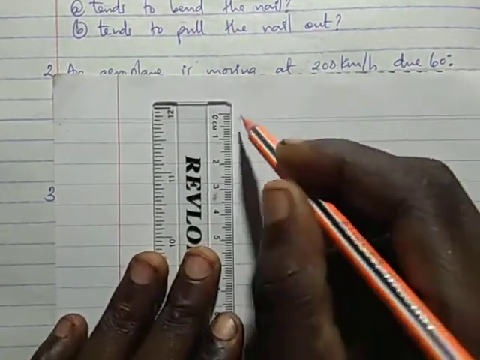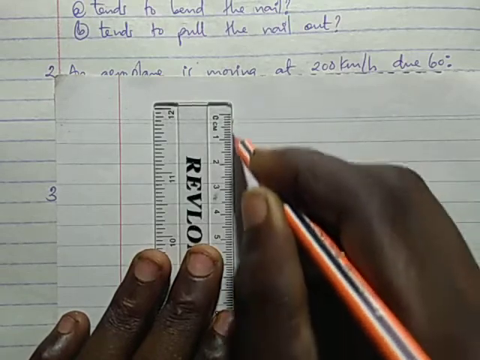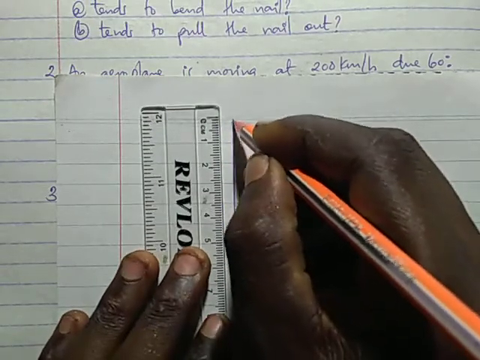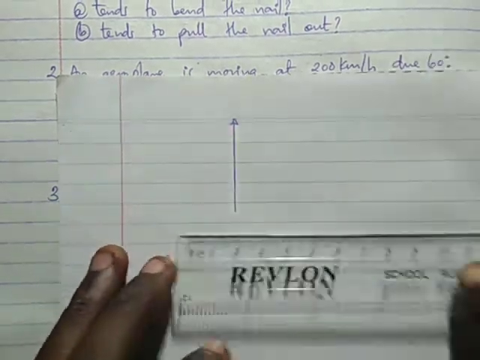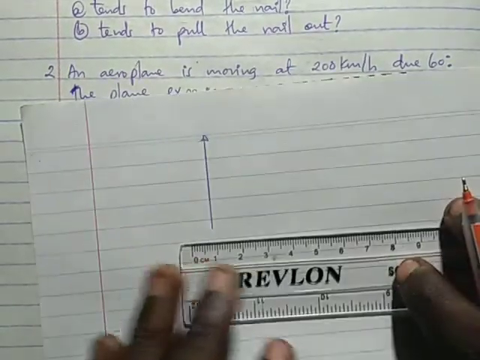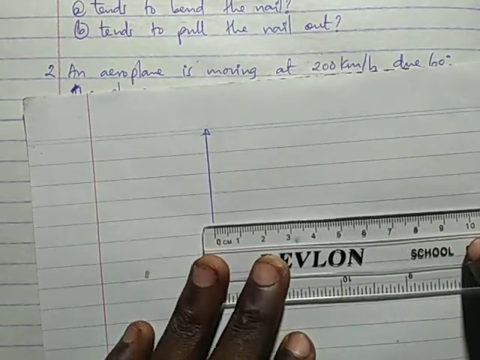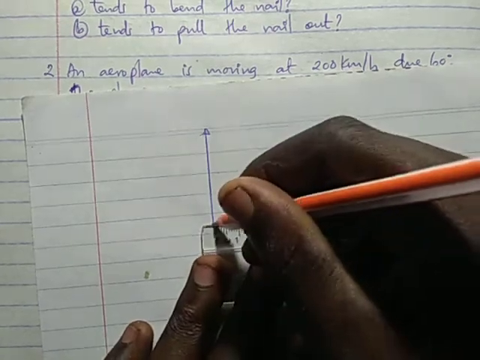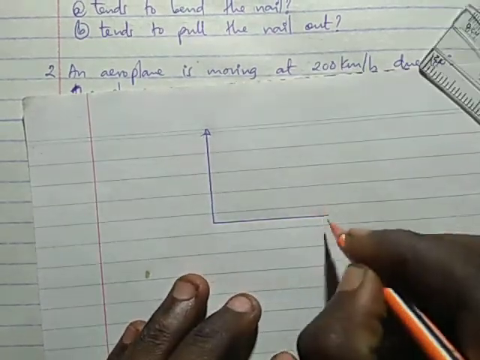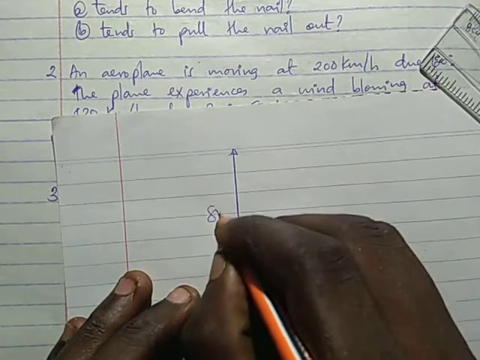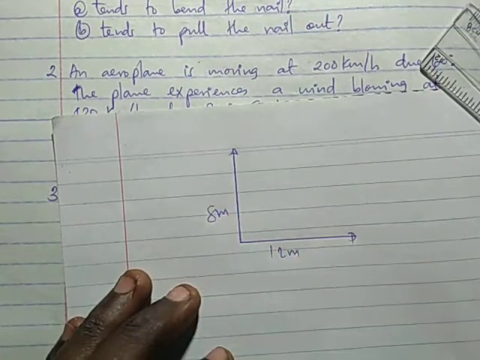So Vy is 8 meter in the positive direction, and Vx is 12 meter in the positive direction. So hakuna haja kutumia scale. So it is 8 meter and this is 12 meter.